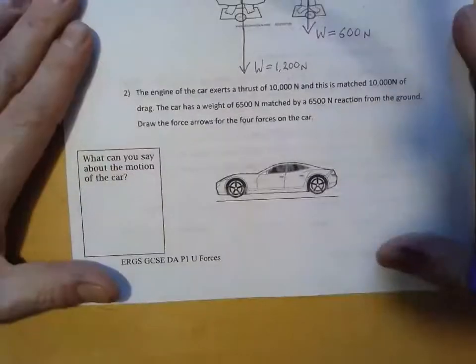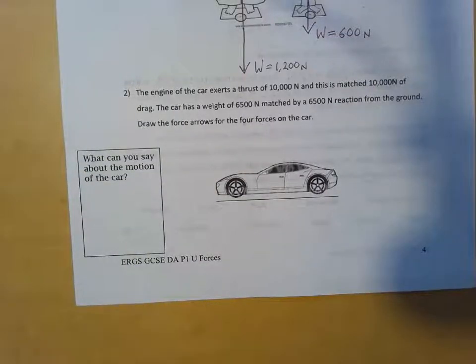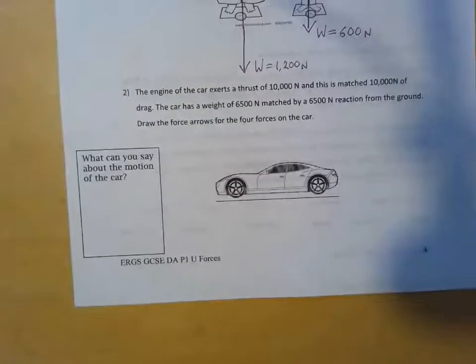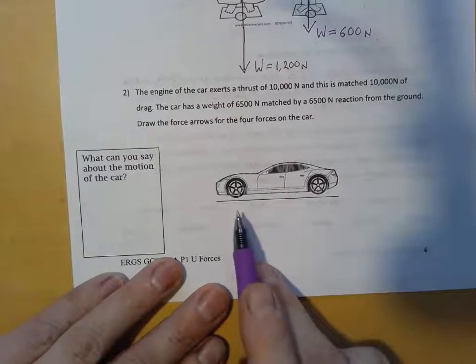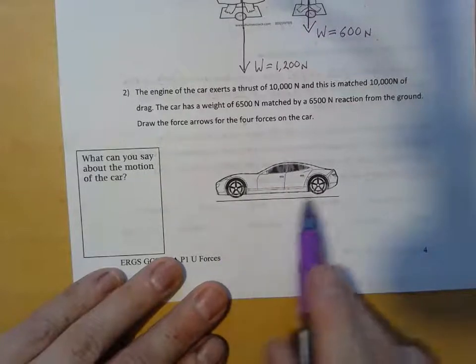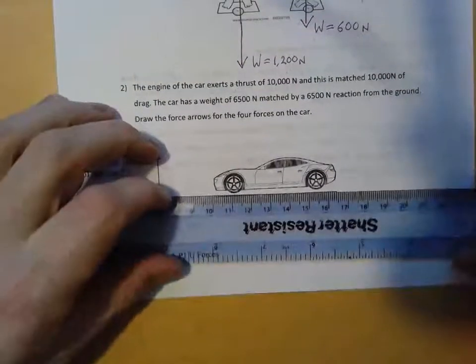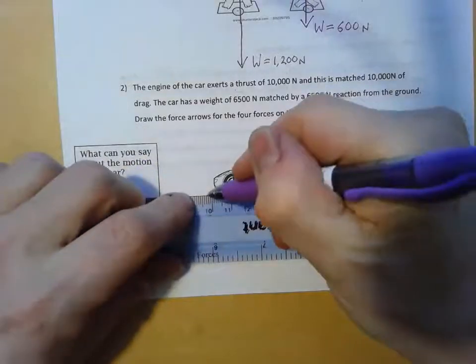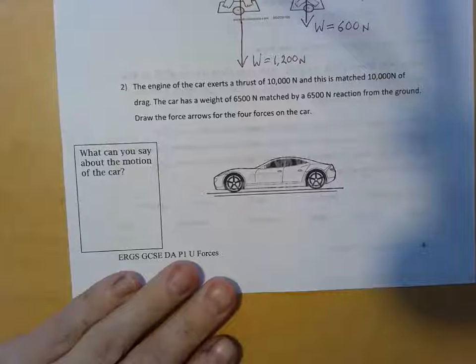Now, let's try a slightly more complicated example, which is a car. I'm just going to focus again, see if that's as focused as it can be. I think it is. Okay, so here's a car, which is supposed to be going along a road. Now this car actually appears to be floating above the road, which isn't great. So let's bring the road to meet the car. There's the road. Okay, now what forces have we got here?